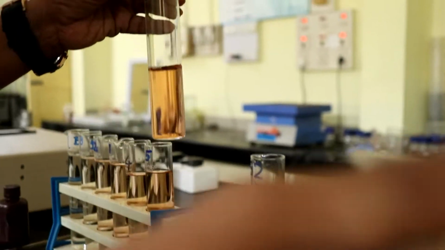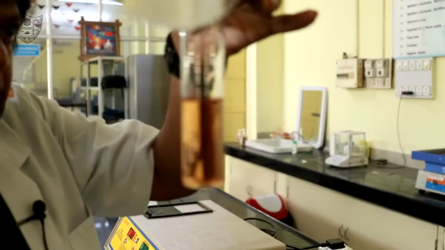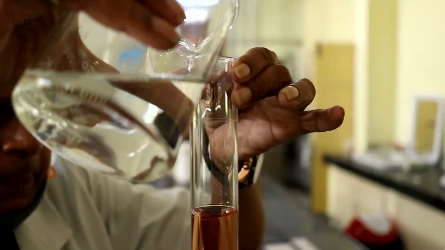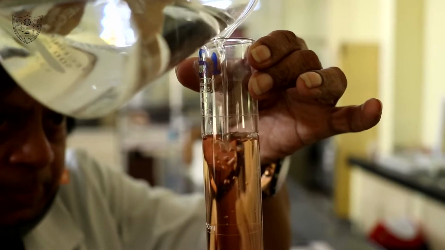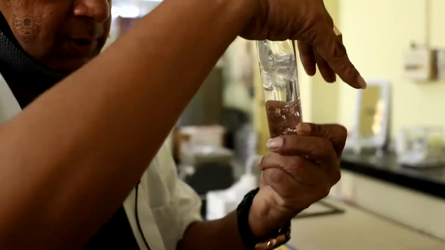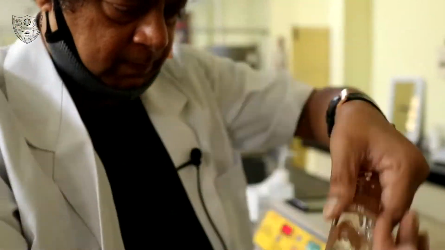For the sample, make up to the 100 ml with sample only. Then mix all the Nessler cylinders thoroughly.